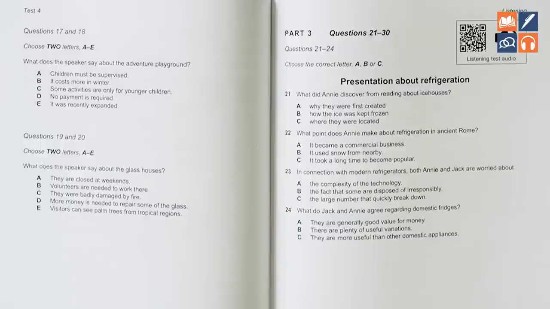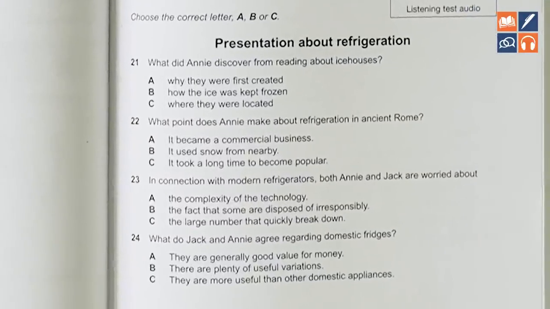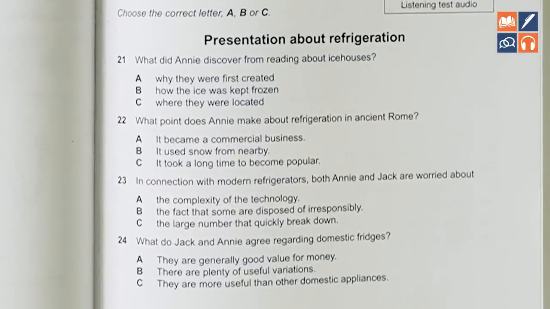So the first way that you can do this is through elimination. All right, so let's say, for example, you're doing this question and you get stuck on question 23. In connection with modern refrigerators, both Annie and Jack are worried about A, the complexity of the technology, B, the fact that some are disposed of irresponsibly, or C, the large number that quickly break down. So let's say they're talking about the technology being very complicated, and because of this, many of them break down.